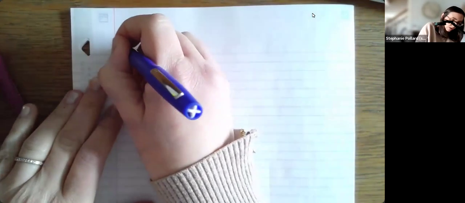All right, let me grab another color. All right, so we're still in the same section, but there's a lot of topics in this first section. So the next big thing we need to talk about is called summation notation.